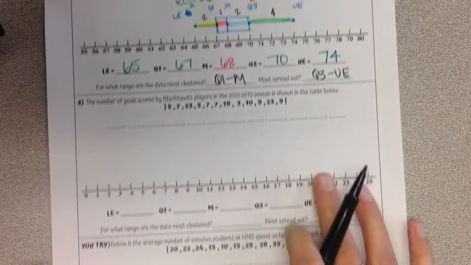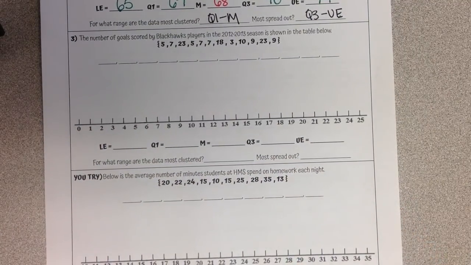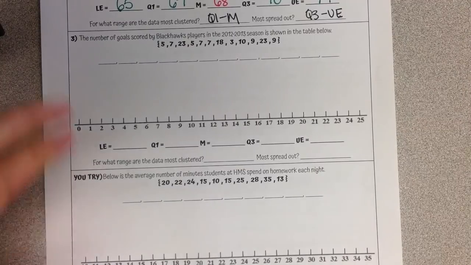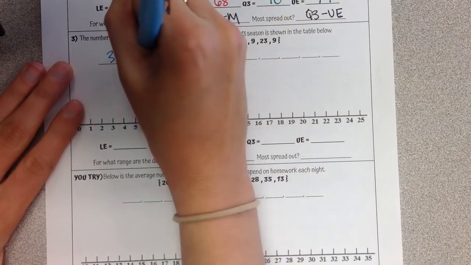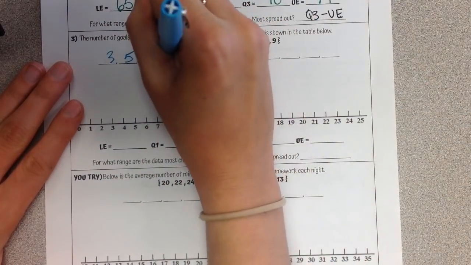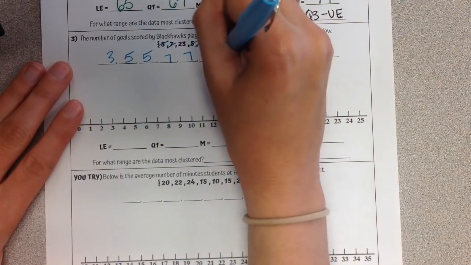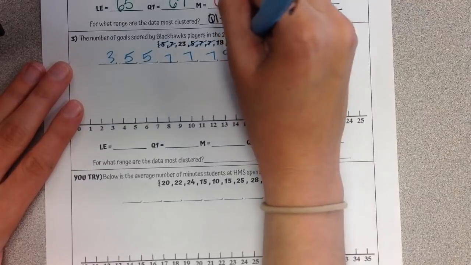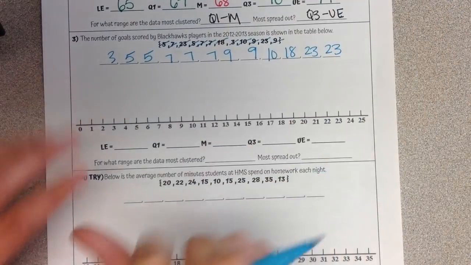Okay, let's do one more and then off to the U try. The number of goals scored by Blackhawks players in the 2012-2013 season is shown in the table below. So let's start off by putting in order from least to greatest. 3, 5, 5, 7, 7, 7, 9, 9, 10, 18, 23, and 23.